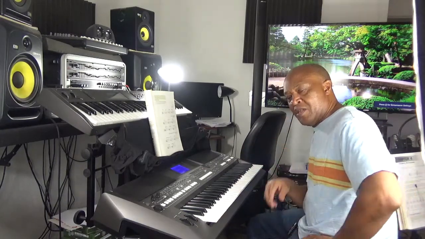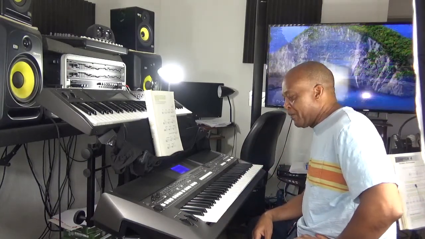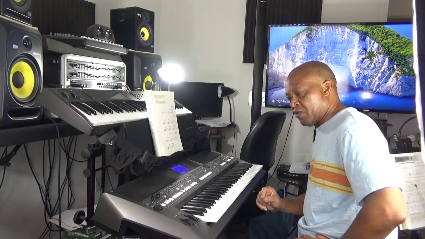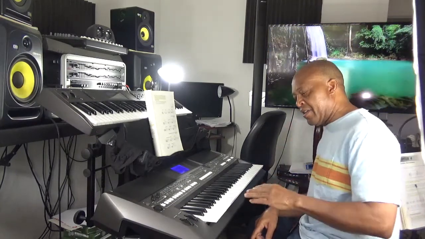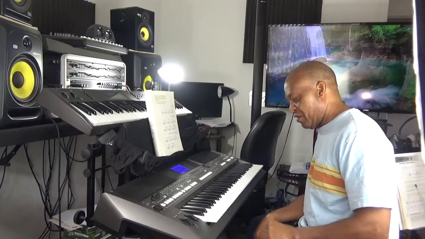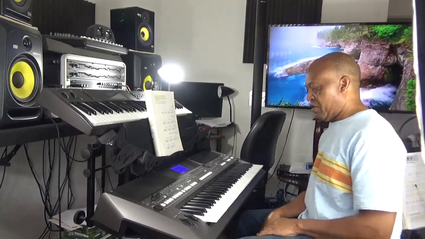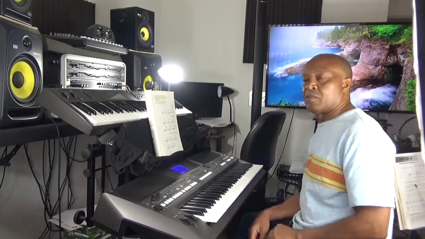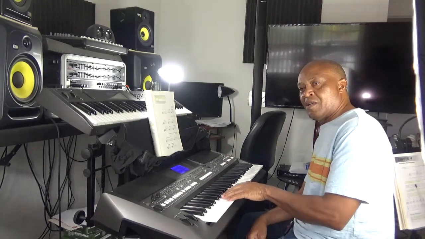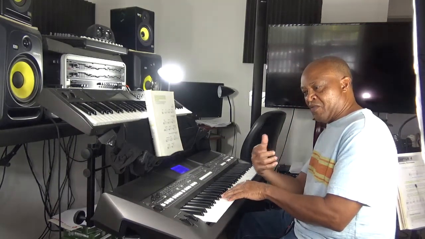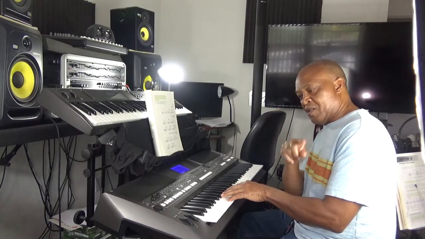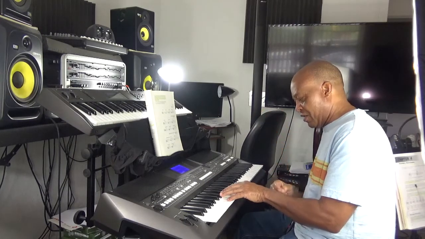Okay, that's B. So all I need to do to play my C major 7th chord is to add that note, B, to my regular C major chord. And I know my regular C major chord was C, E, G. Now to have my C major 7th chord, all I need to do is add the B, which is the 7th note of the C major scale.